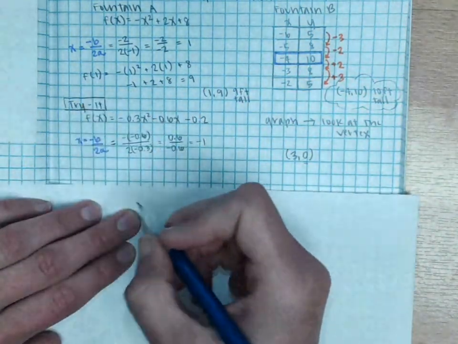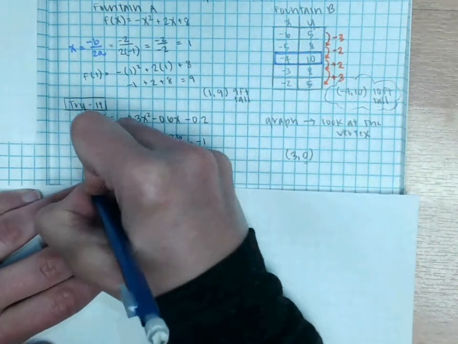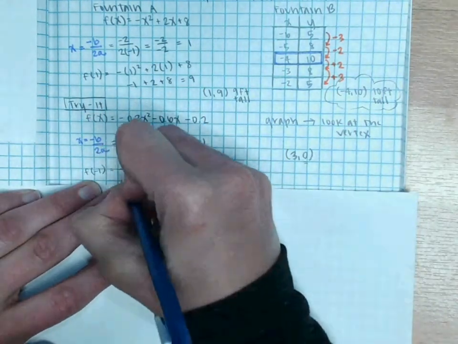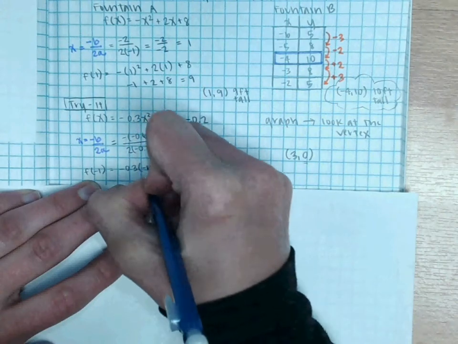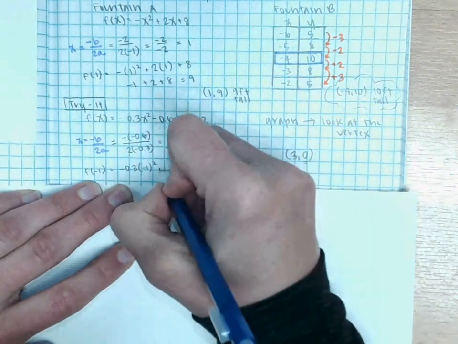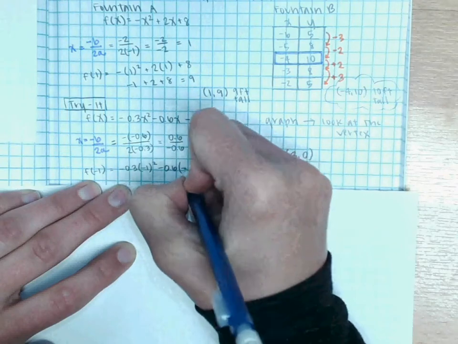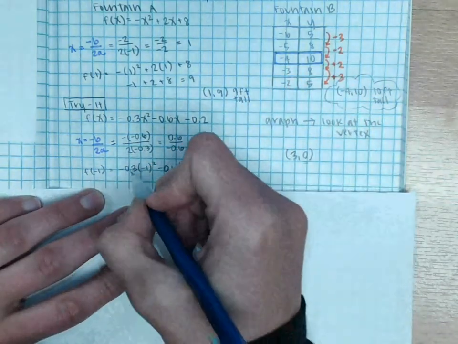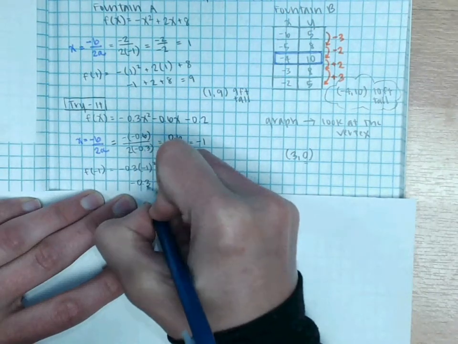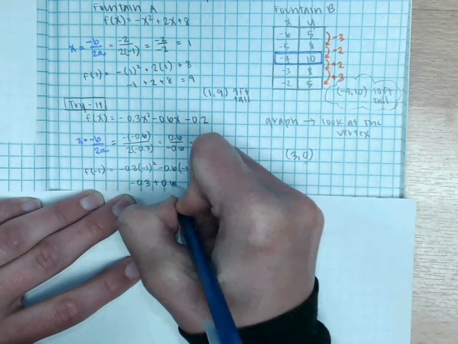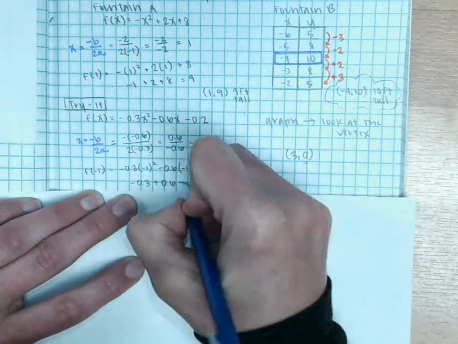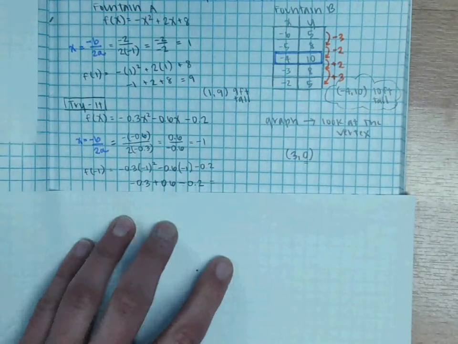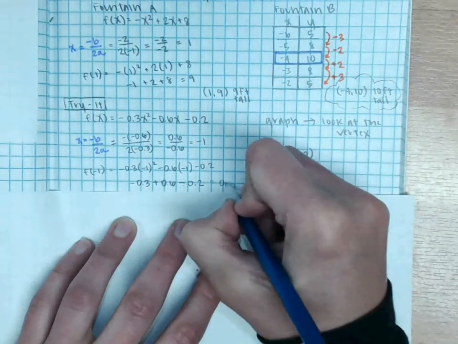Now plug that into my function. Negative 0.3 times negative 1 squared minus 0.6 times negative 1 minus 0.2. This ends up being negative 0.3 plus 0.6 minus 0.2, which is 0.1.